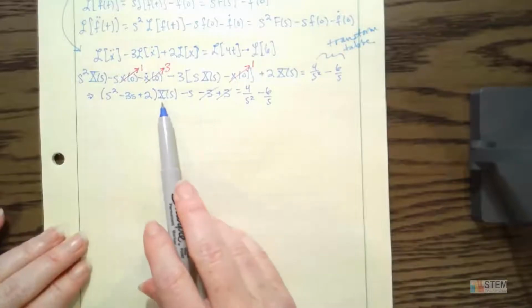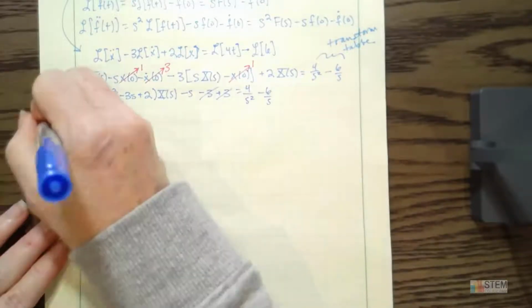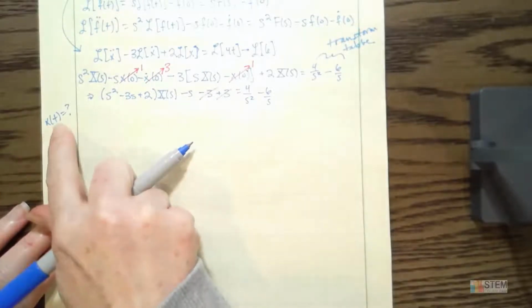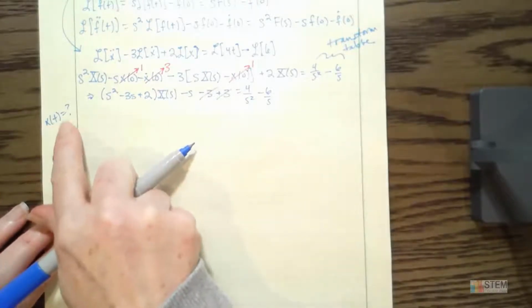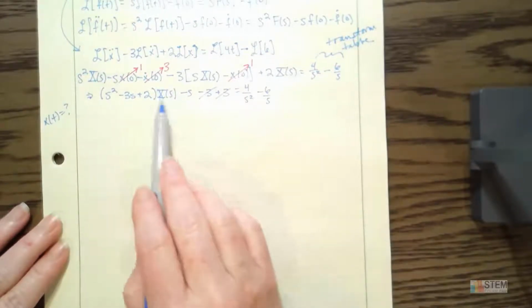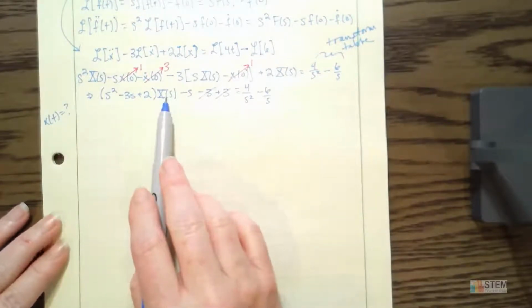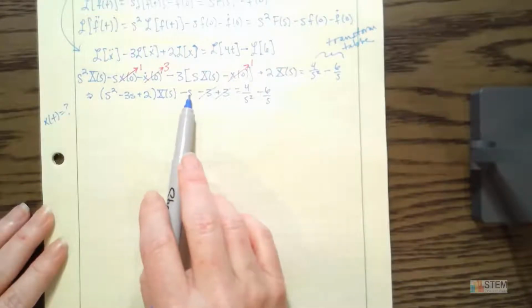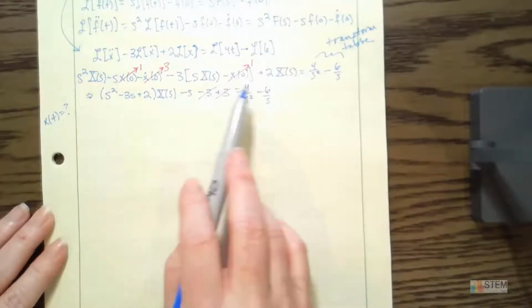Now what I'm trying to do is I want x of t. That's what we're looking for. So this is our final goal, is to find x of t. I want to know what expression that equals. So in order to get that, I need to get X of s by itself. And you'll see why in just a minute. So I need to move this little s over here to the right.